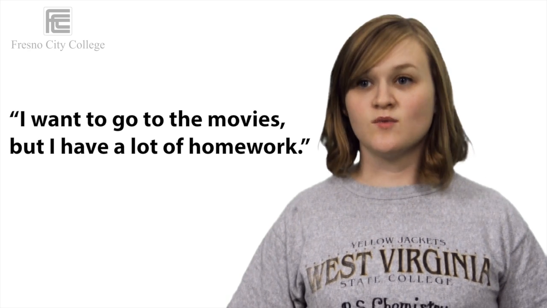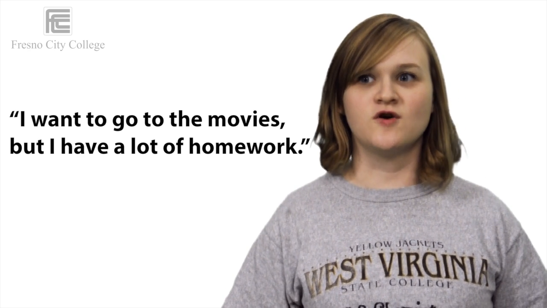Since a comma and coordinating conjunction join two independent clauses, there must be a subject in each sentence. I want to go to the movies, but have a lot of homework. Remember, two independent clauses are actually two sentences, so they need a subject. This means that there must be a comma before the coordinating conjunction and a subject in both clauses. Let's add the subject, which is I. I want to go to the movies, but I have a lot of homework.